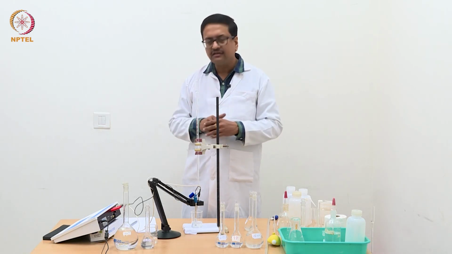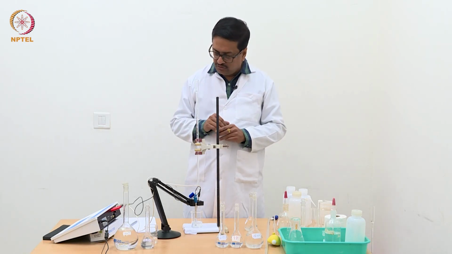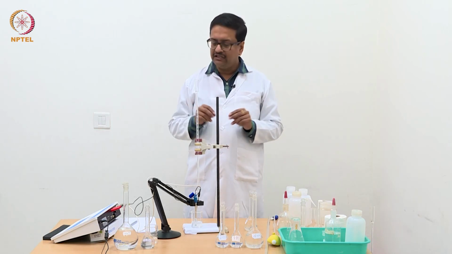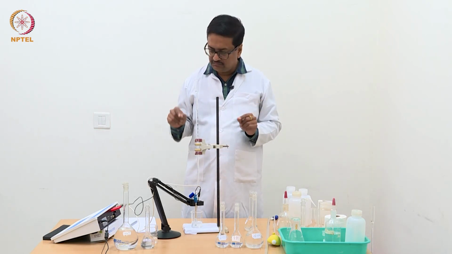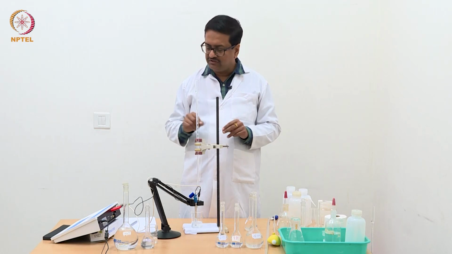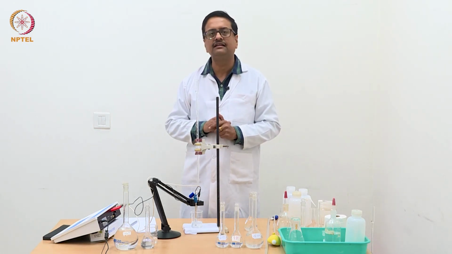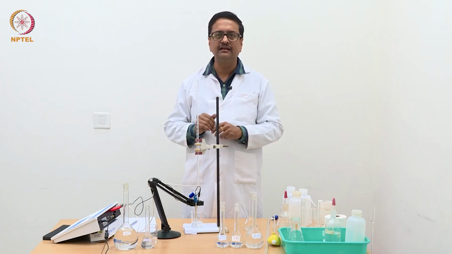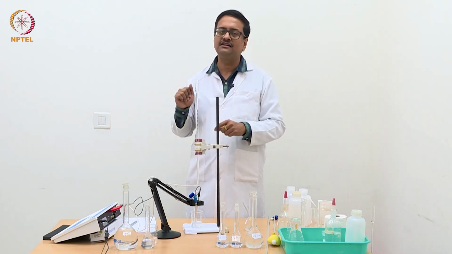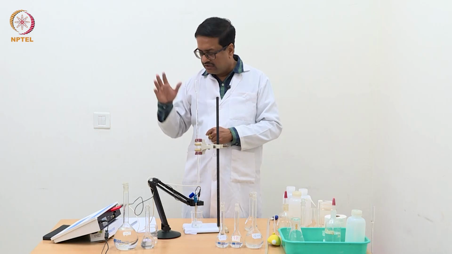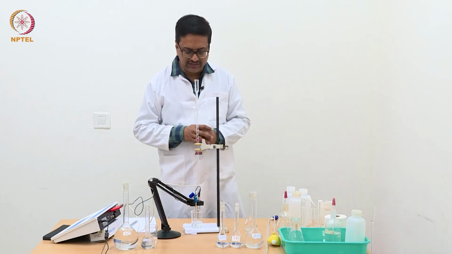So, in this particular titration, we can use a larger volume gap between two consecutive readings, because from the theory we know that there will not be any change in the beginning, and there will be a change only when we have reached the equivalence point.